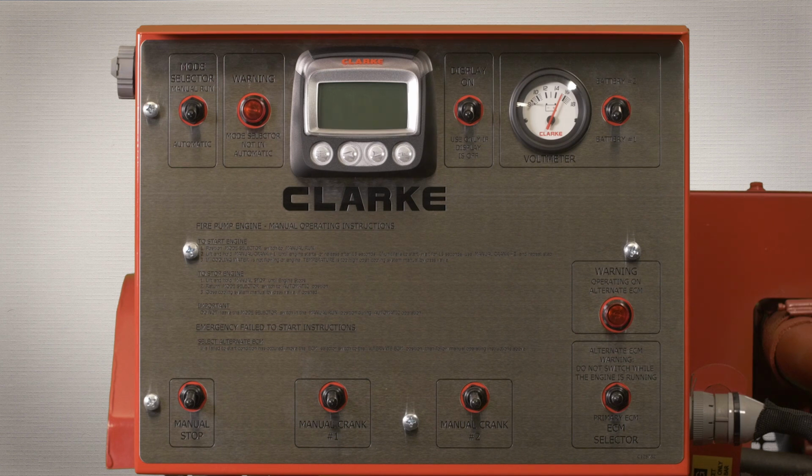That completes the introduction to the external components on your engine instrument panel.